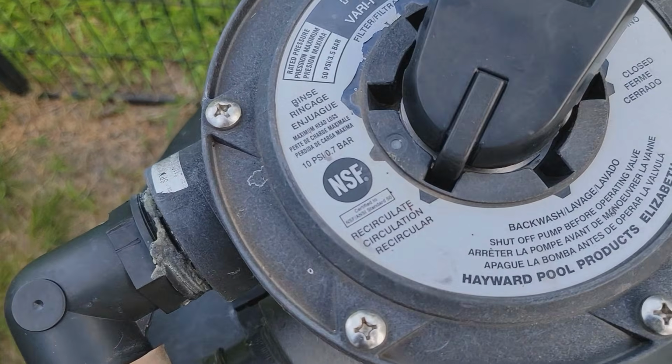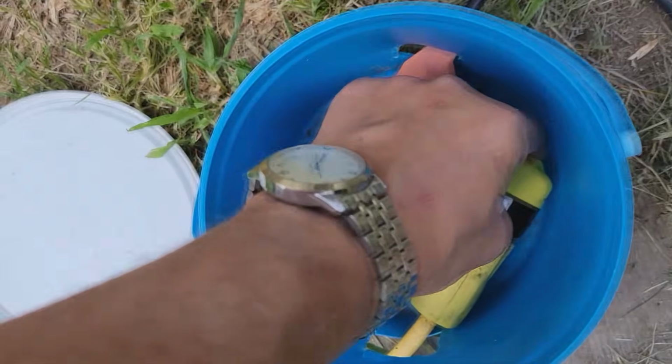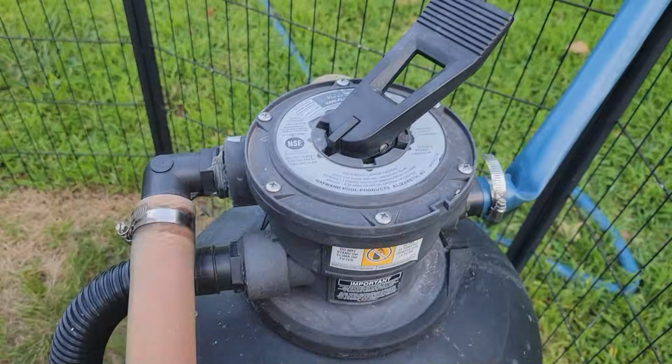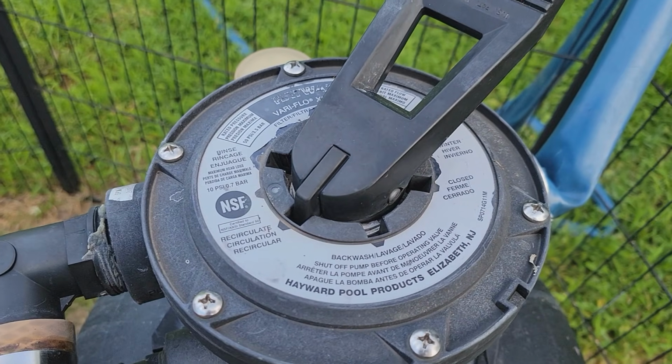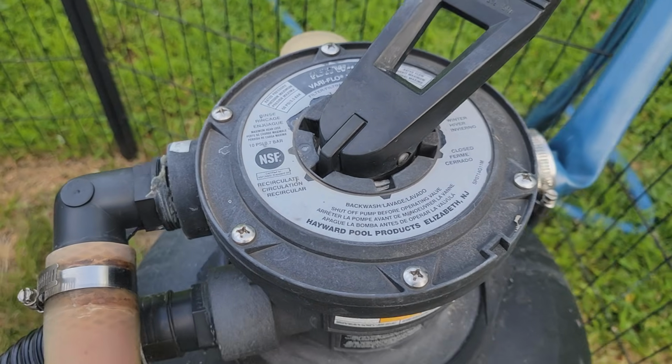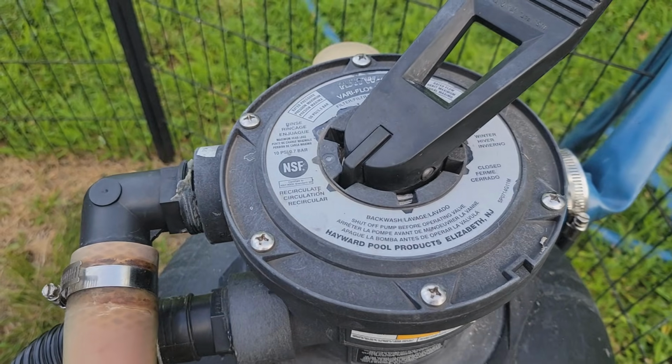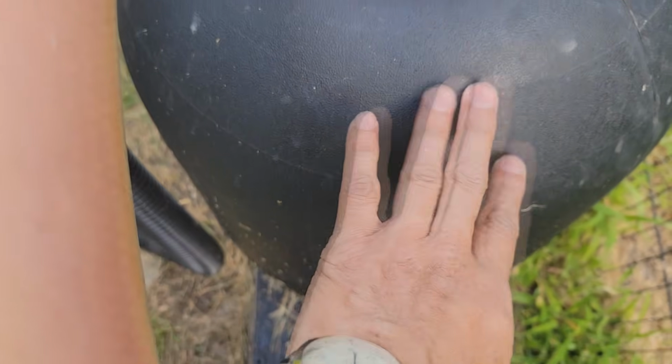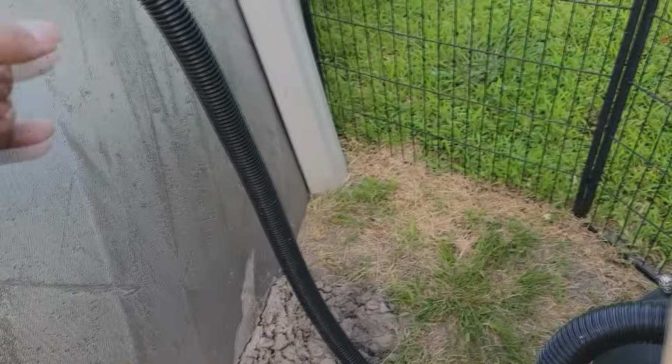Just like that. Then we turn the pump back on. And now the water is recirculating into the pool. What that does is it allows the water to circulate, but it bypasses the filter. So it just comes out and then back into the pool without going through the sand filter.